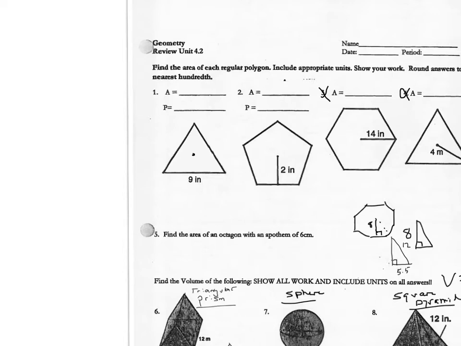Okay, so for questions 1 and 2, we need to find the area of the regular polygon and the perimeter if possible. But the perimeter should be pretty easy because they're all regular polygons, which means all sides are the same. So 9 plus 9 plus 9 gives me 27 inches. But the area is not as easy. So what we're going to do is drop the apothem, which cuts this in half because it's a bisector. So I get 4.5.